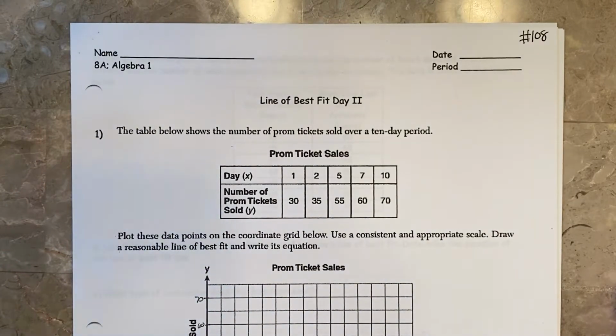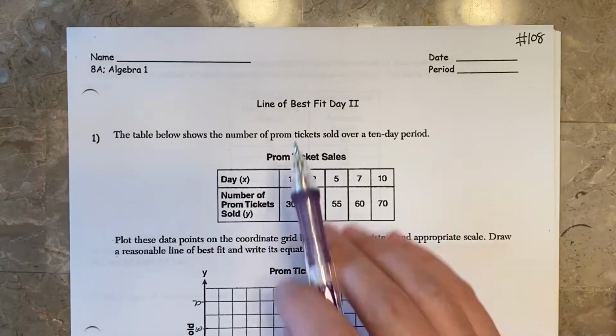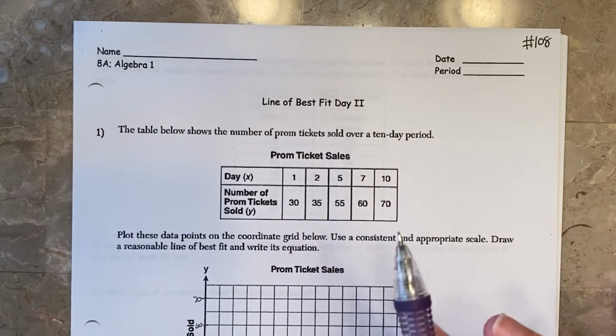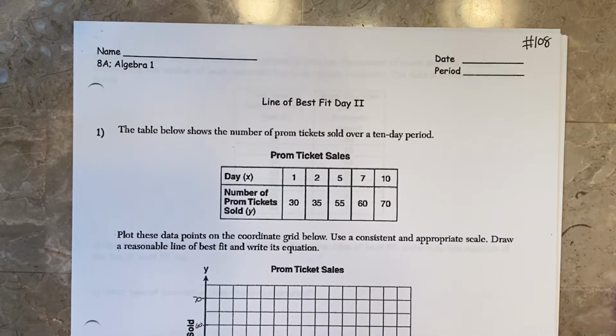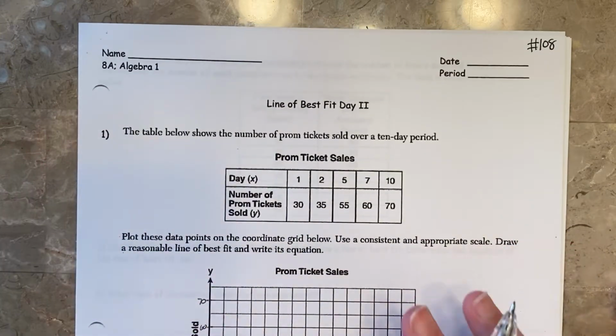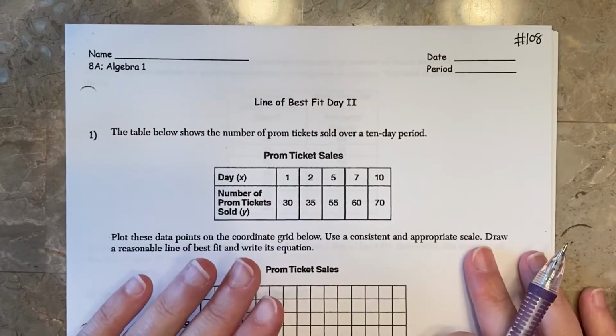This is a video for day 108, Line of Best Fit day 2. So this is our second and our last day of our Line of Best Fit, and basically it puts everything together that we've been doing the past couple days. Correlation, graphing, scatter plots, equations, where to draw the lines, correlation coefficient. Basically everything is in this packet, okay?